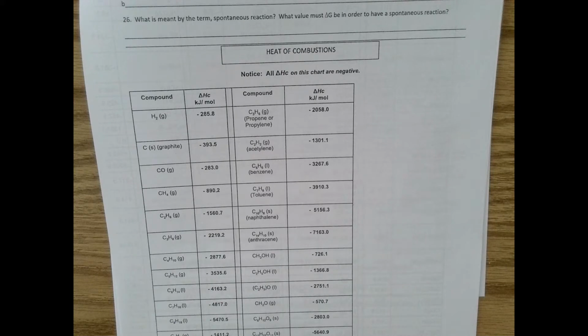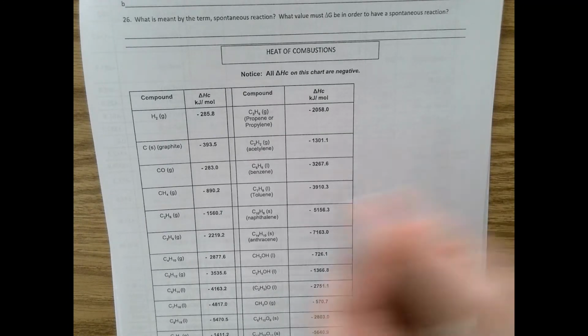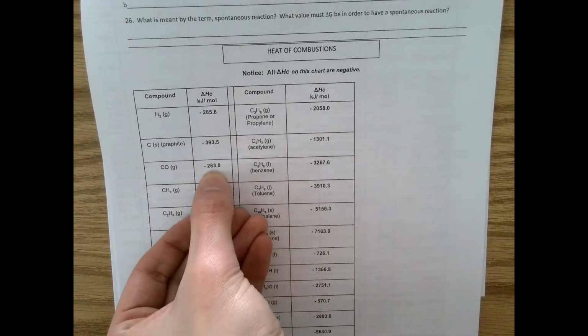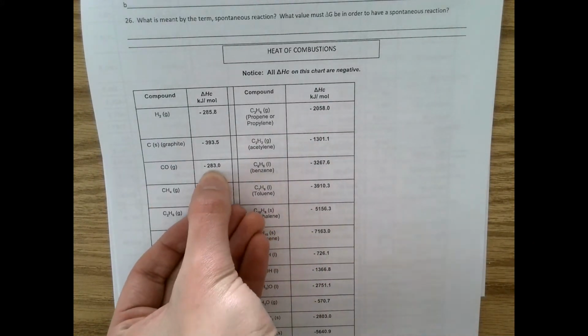So we don't release negative 285, we release 285.8 kilojoules. Okay? If you say you release negative, it kind of implies you absorb. Okay? So the negative tells me I release, the number tells me how much I've released. Okay? So 1 mole of CO, when it burns, it releases 283 kilojoules.